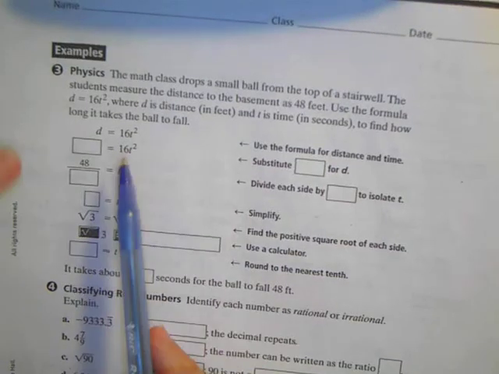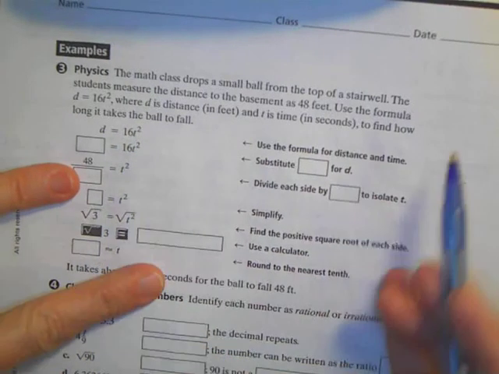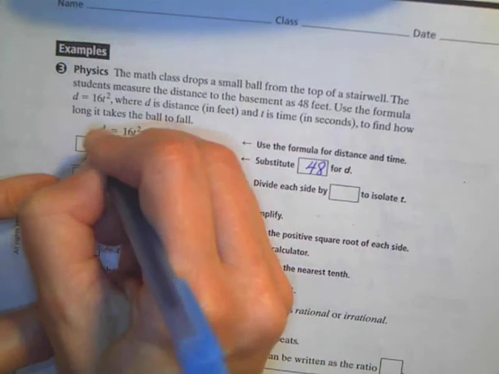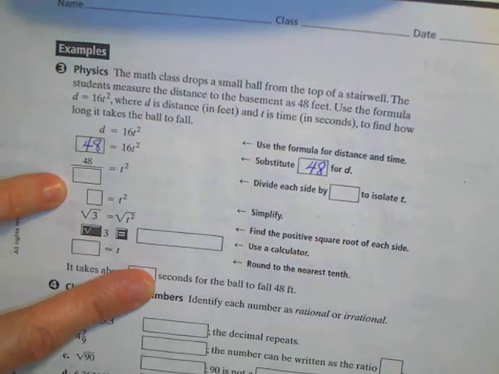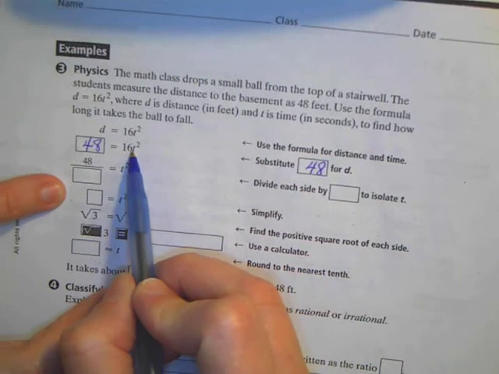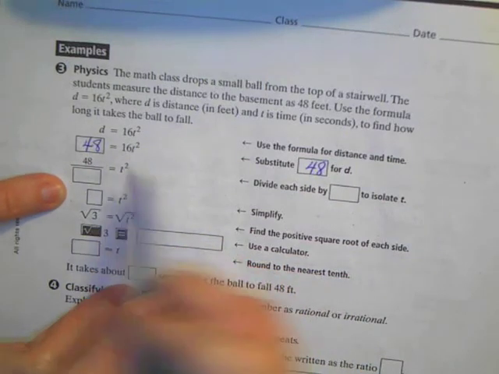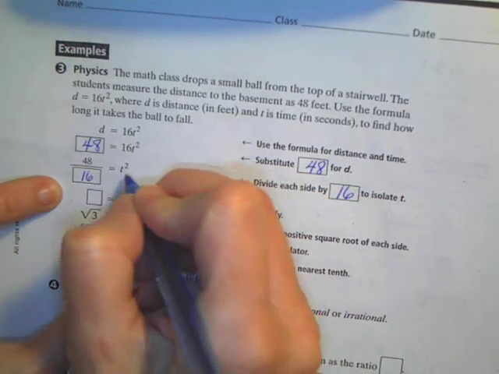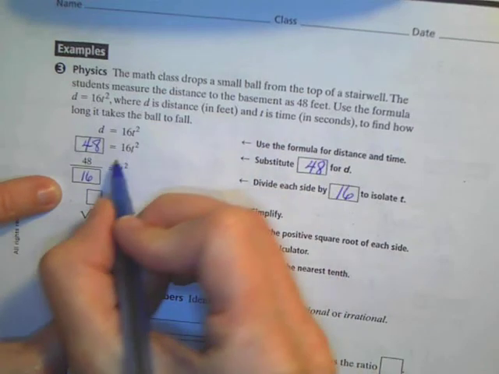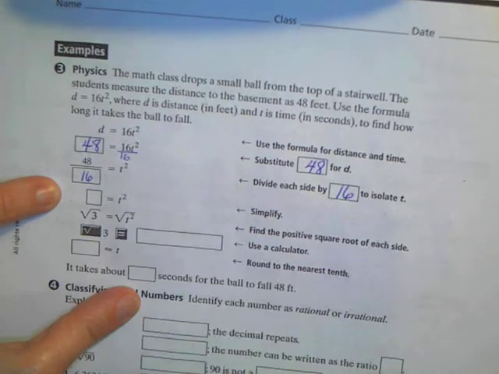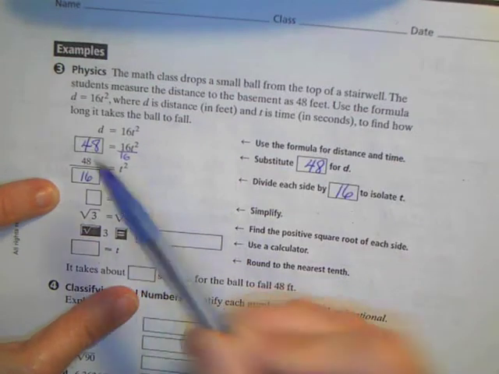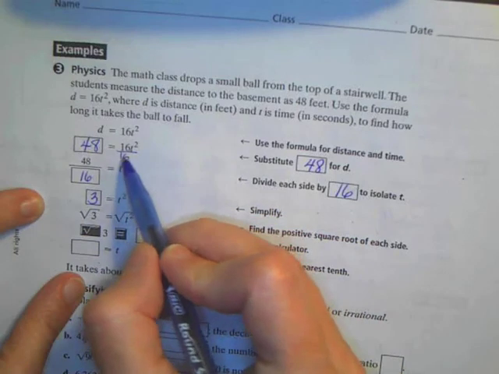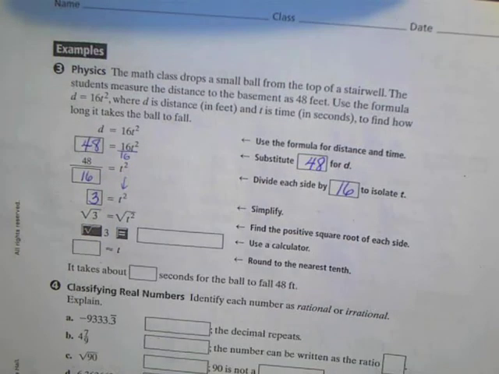Okay, so we will use the formula d = 16t². We'll substitute in 48 for distance because they measured that the distance to the bottom of the basement is 48, so 48 = 16t². Remember, our goal is to isolate the variable, so we're going to divide each side by 16. Your book did it right here, but anyway, you need to show the division by 16. 48 divided by 16 is 3, and 16t² divided by 16 is t².